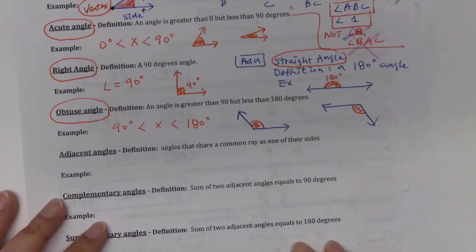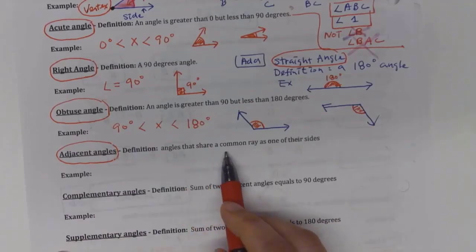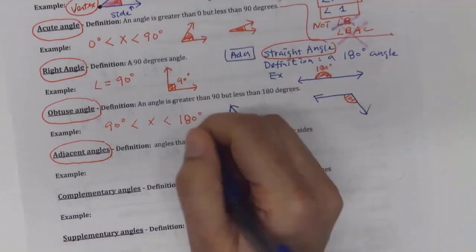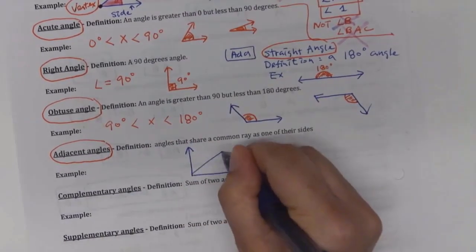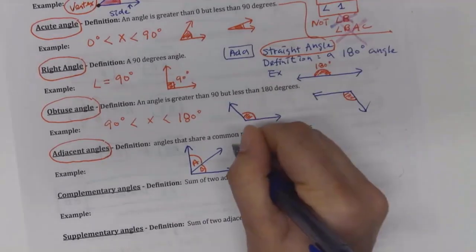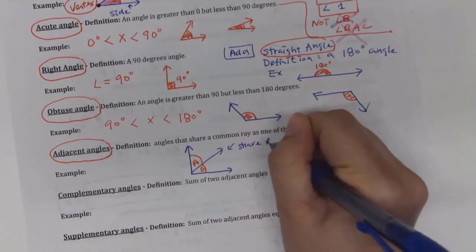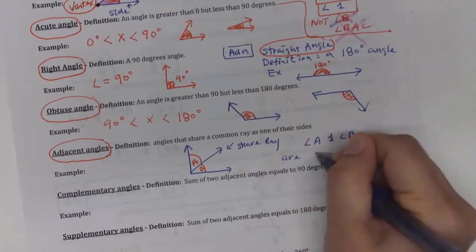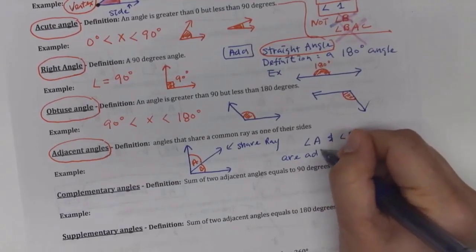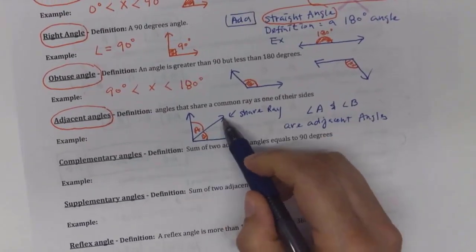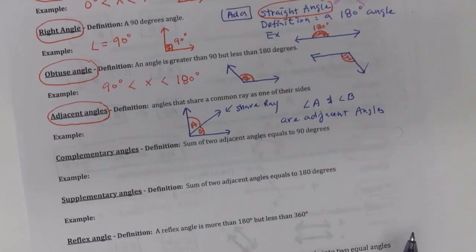And the next one is called an adjacent angle. It's going to be angles that share a common ray as one of their sides. So if I have something like this, I have angle A here and angle B here. They share a ray. Angle A and angle B are adjacent, next to each other, right? As long as they share a ray, they are considered adjacent angles.